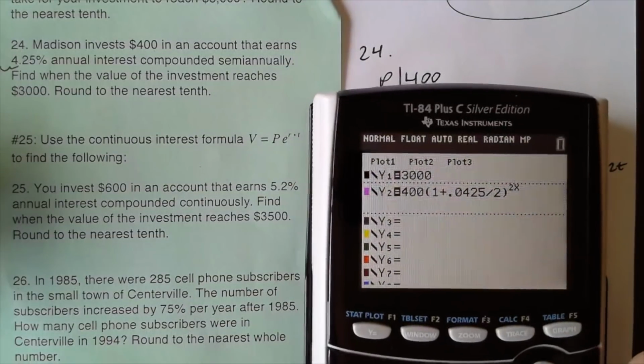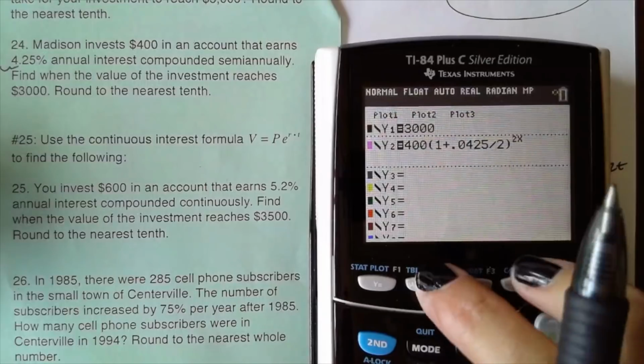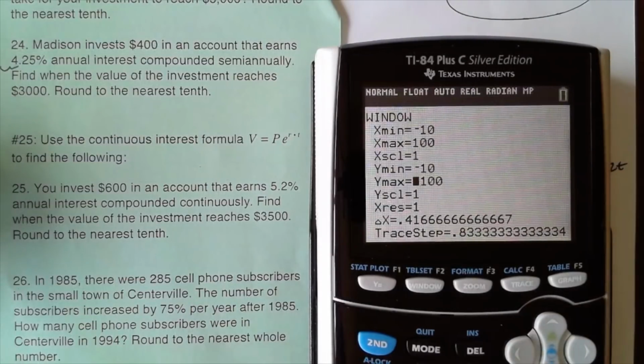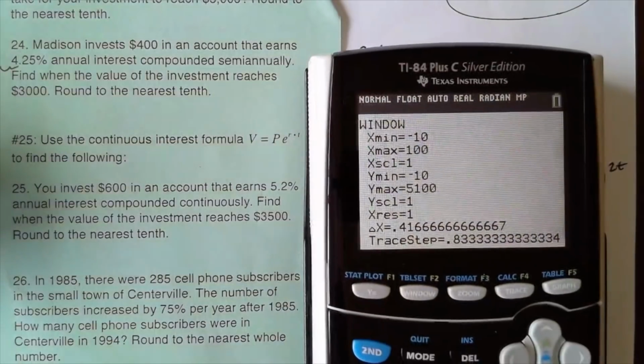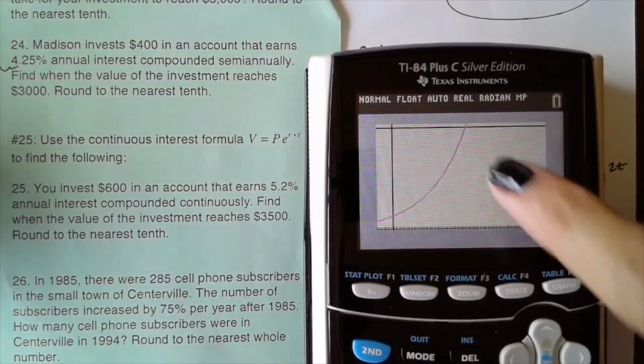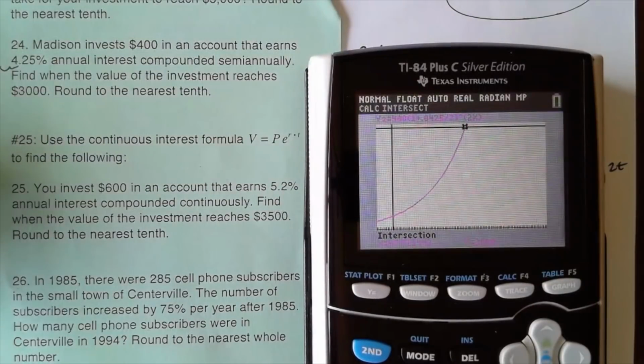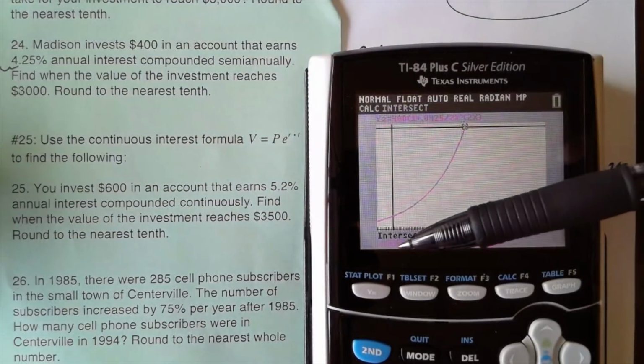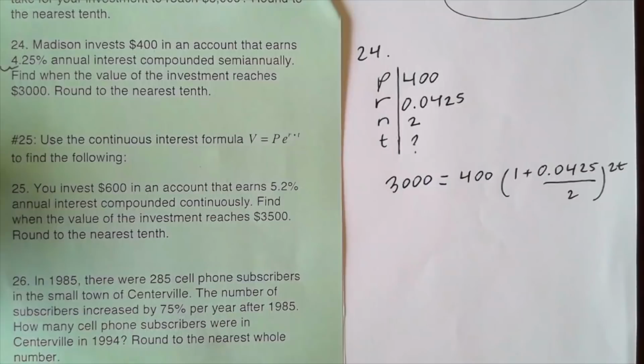And before we hit graph, we're going to change the window, so let's press window. On window, our y max is going to be more than 43,000. So the intersection is occurring at 47.9 years.